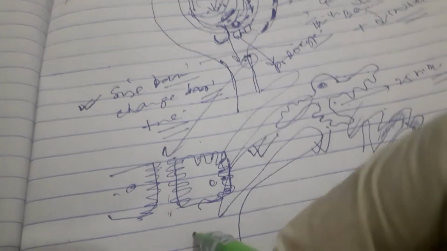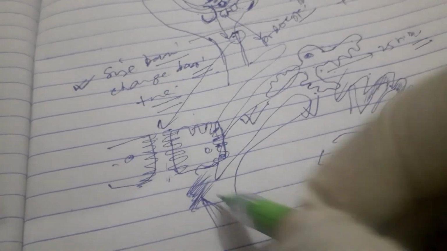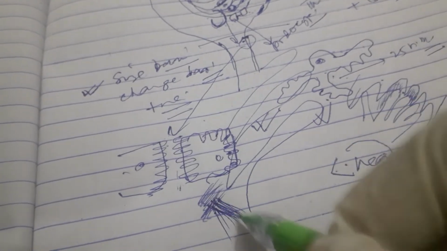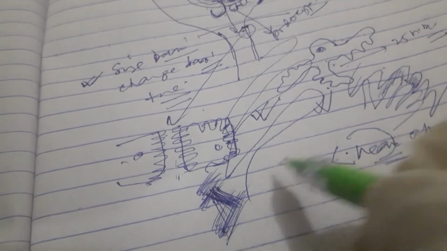And the microvilli are like this, not facing one side. It is brush border, brush border like.